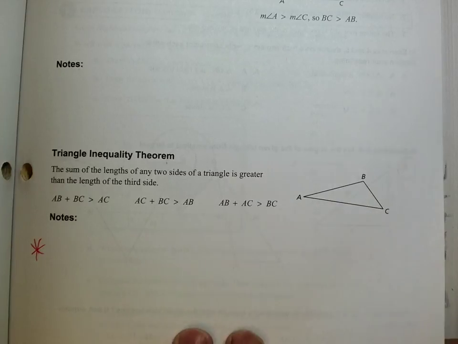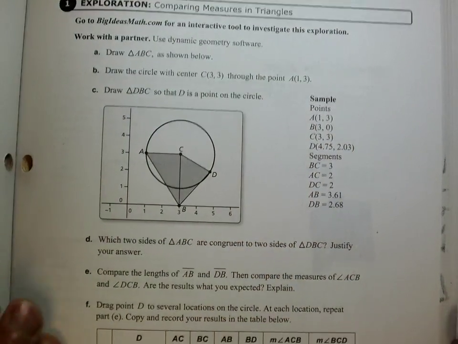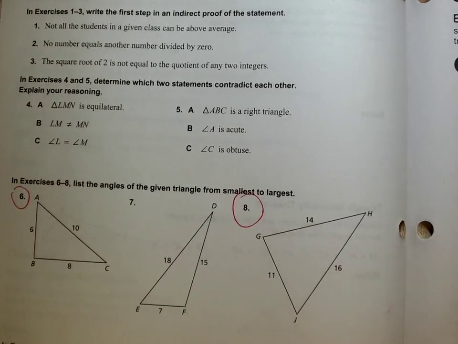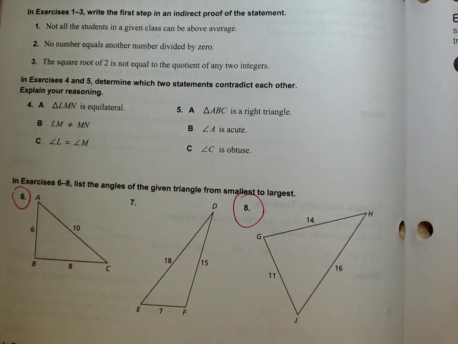So, ready to turn the page? Let's go on and try that. Let's take a look at number 6. So, obviously it looks like number 6 works, so we have to prove it. And you're going to have to do this on your test on Friday.